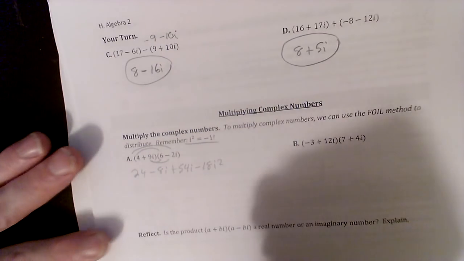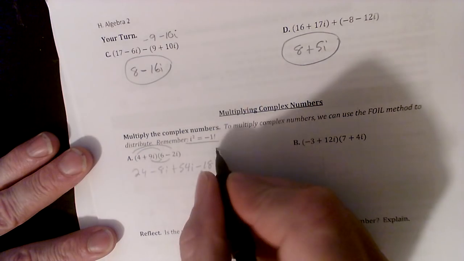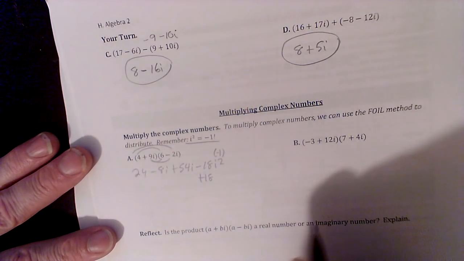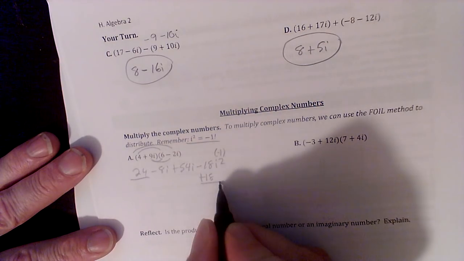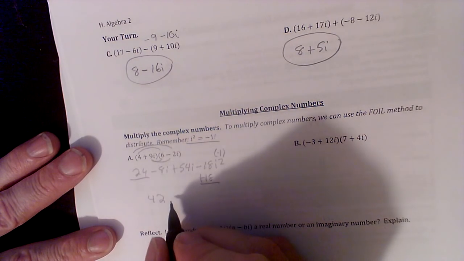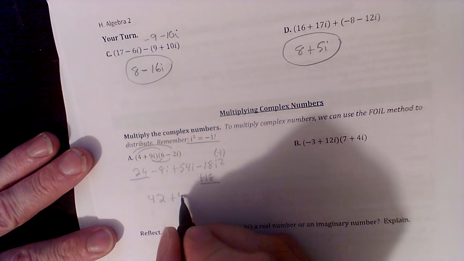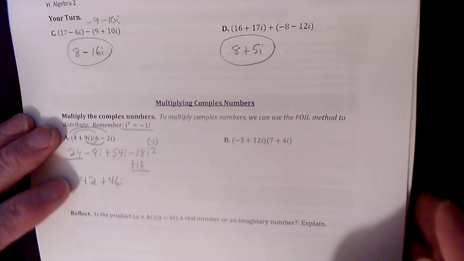Remember this negative 18i squared, i squared is negative 1, so that's going to turn that into a positive 18, right? Because i squared is negative 1. So this gives me 24 and 18, which is 42. Negative 8i and positive 54i is positive 46i. I'm going to do one more right here.